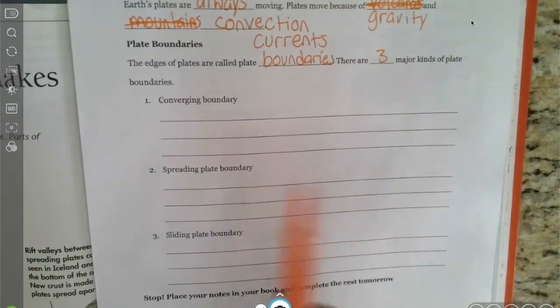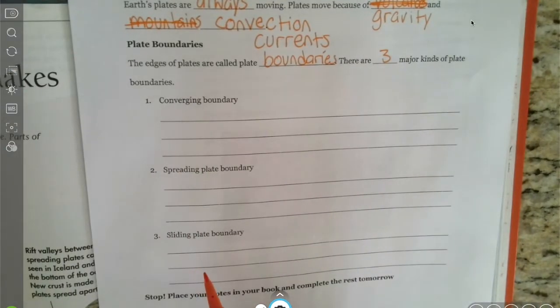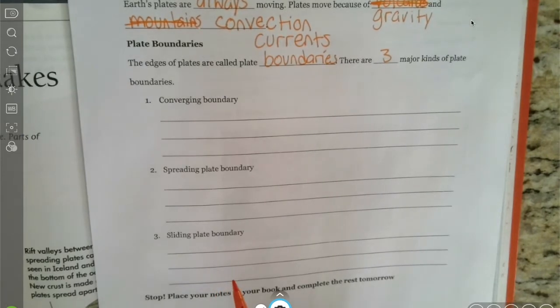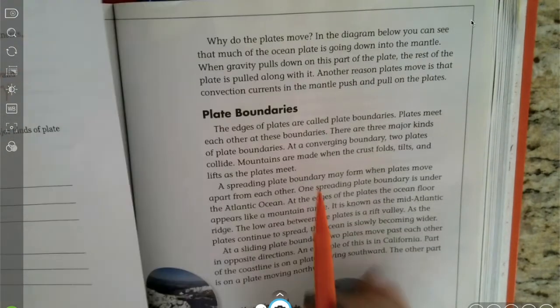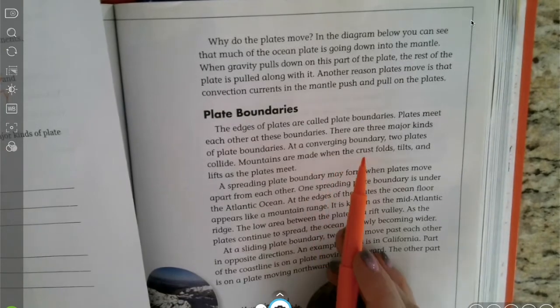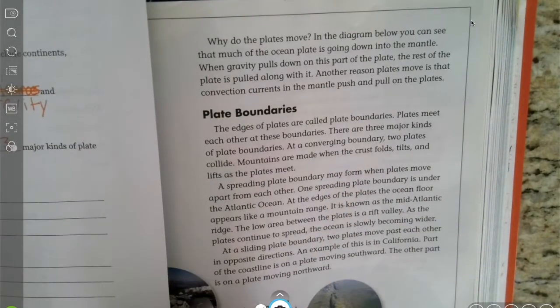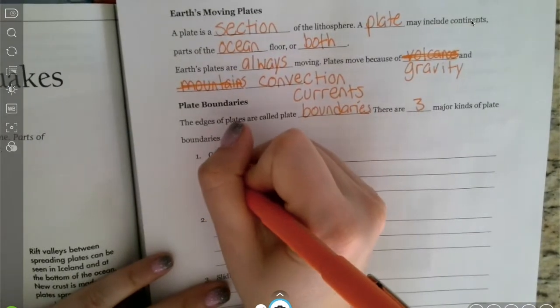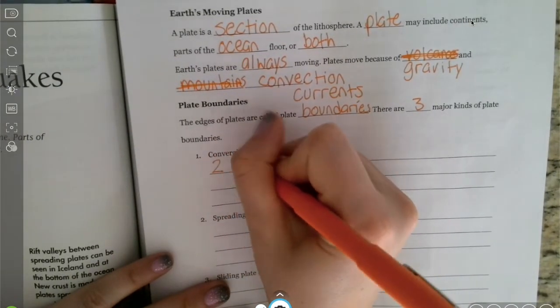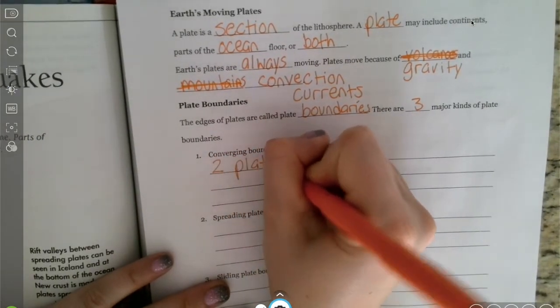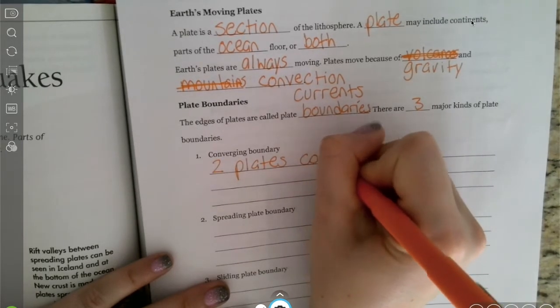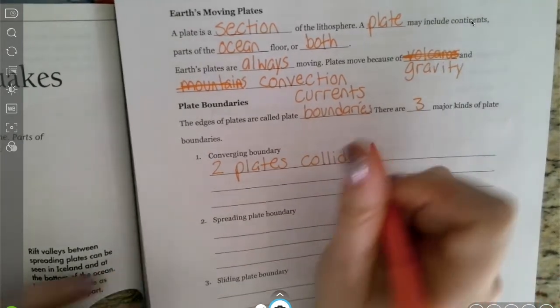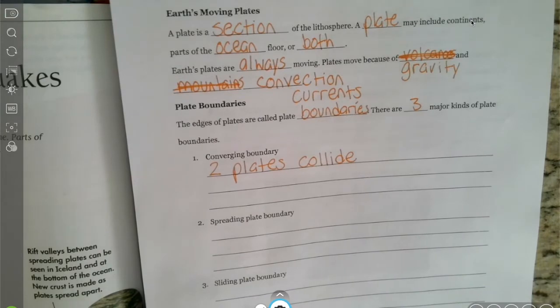And you see that right away. It's already given on your notes of what they are. And we're going to just write down a couple points for each of them. So at a converging boundary, two plates collide. And I want to write that down, that it's plates colliding. So two plates collide. So think of this as like a car crash, going into each other, colliding and going into each other.